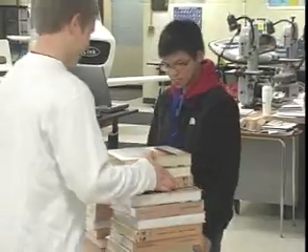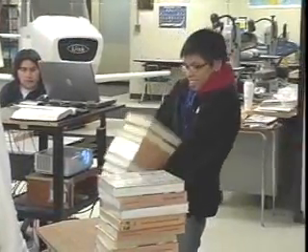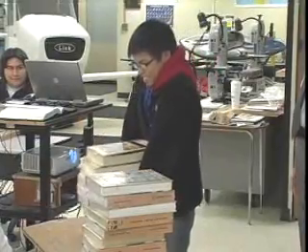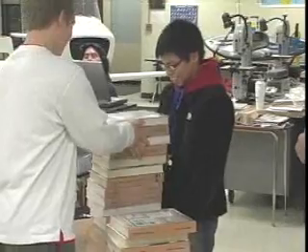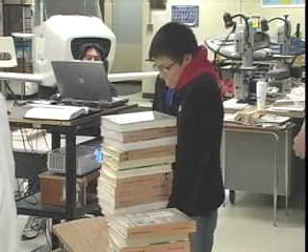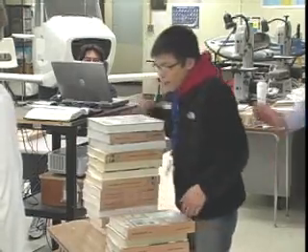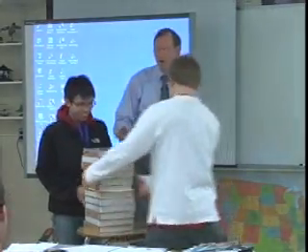Give him some more books there, Zach. Okay? He obviously can lift that much weight. Give him some more books. We're going to get to a point eventually where he can't lift the weight of books that we've given him. We just reached that point. An airplane is exactly the same way. It will get to a point where it cannot lift off the ground because there's too much weight on it.